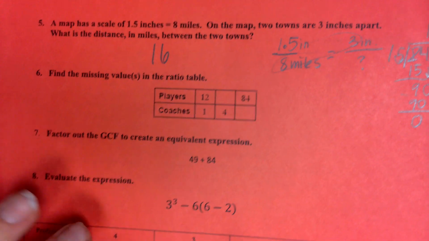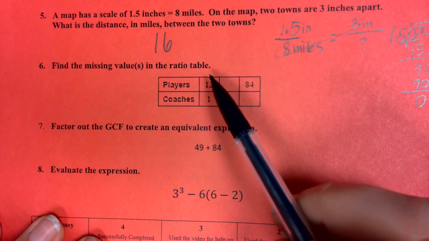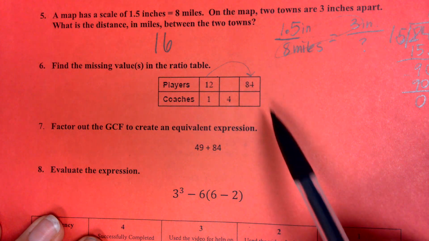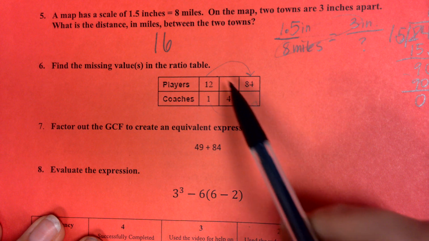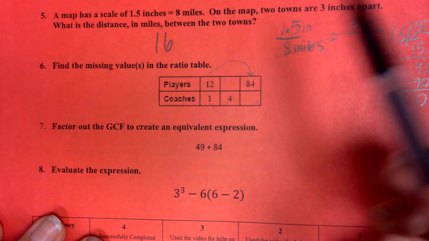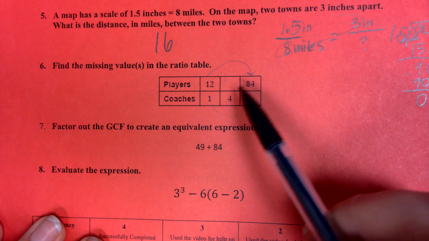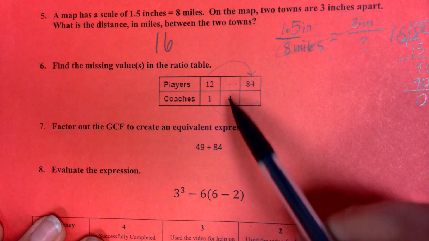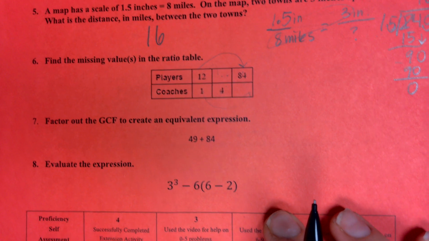The next one is find the missing value in the ratio table. Remember, you could either do what times this gives you 84, and then you do the same thing to this one, and same thing here. Or you could do this times this divided by this times this, or this times this divided by that. So there are different ways that you can fill in the ratio table.